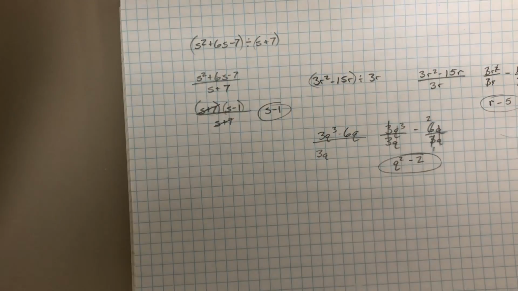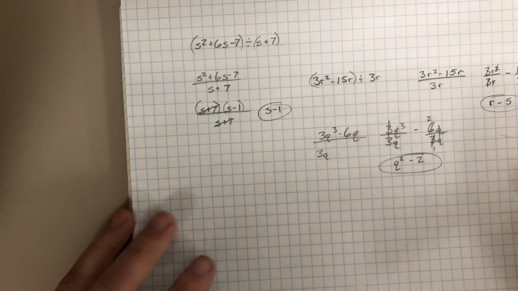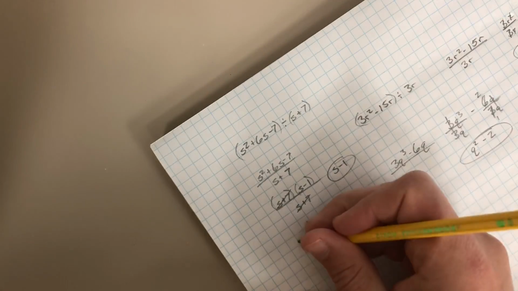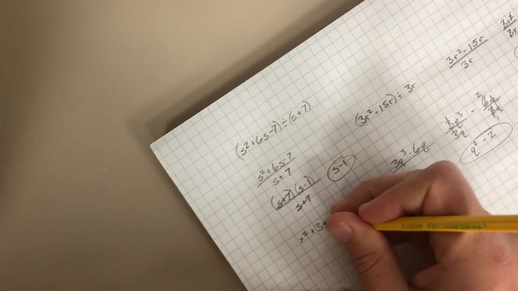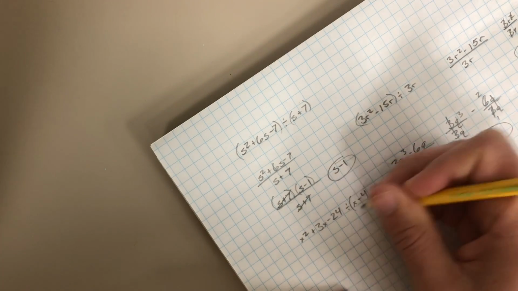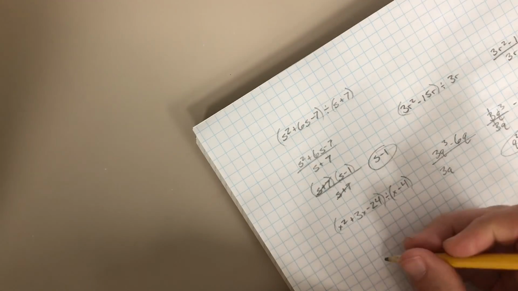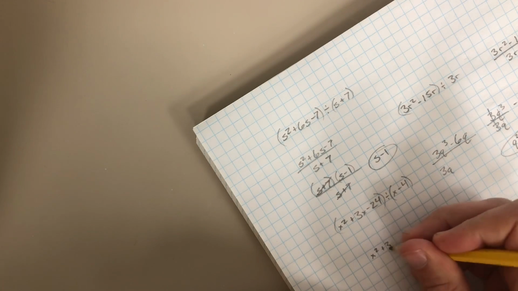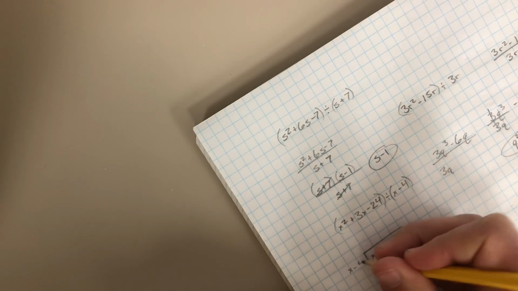Okay. Pretty straightforward there. Now's where we get into something that's a little bit new. And that's long division with polynomials and binomials. So let's start with this. I have x squared plus 3x minus 24, and that's being divided by x minus 4. All right, so I'm going to write this in long division. So this would be x squared plus 3x minus 24 divided by x minus 4.